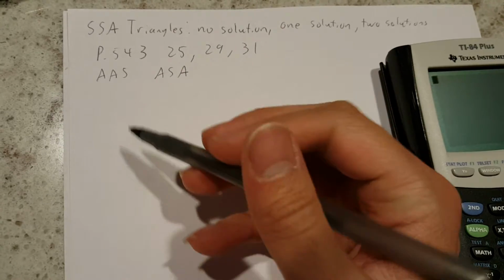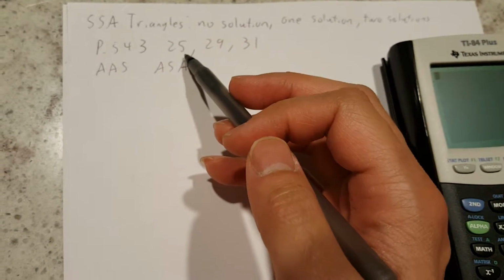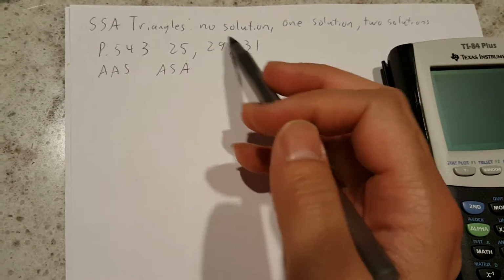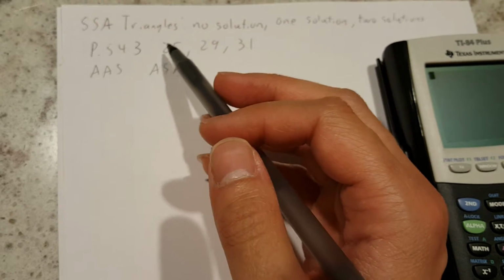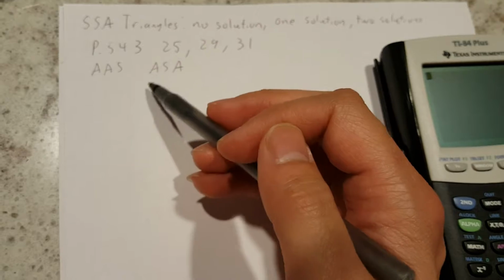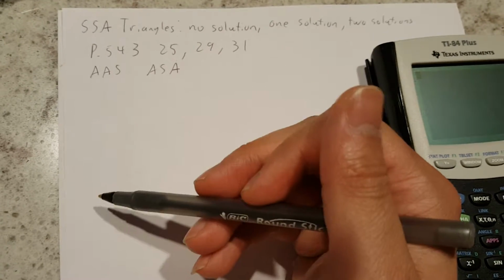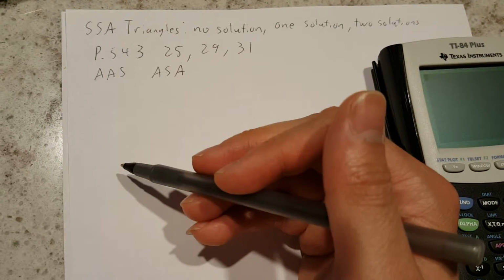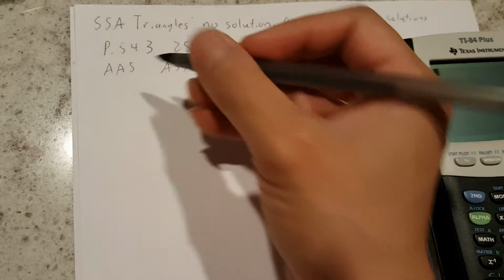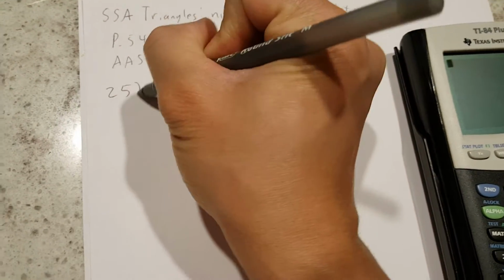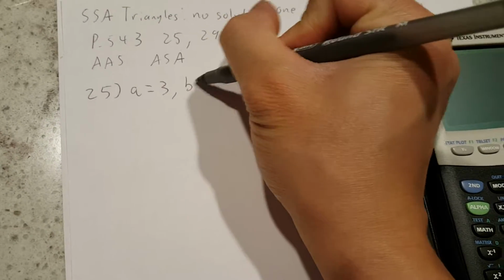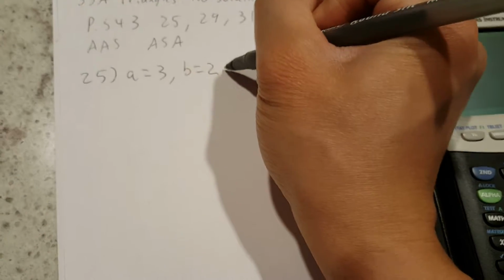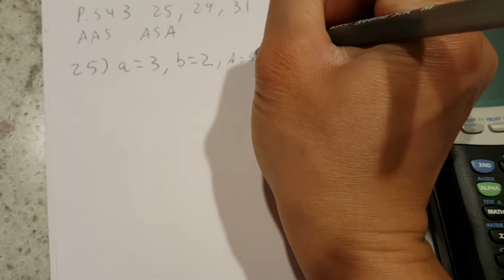So let me go through these problems, 25, 29, and 31 on page 543. If you kind of understand the last lesson, you could try it out yourself and check your work, or you can just watch me work through the problems. So number 25, I have a equals 3, b equals 2, and A is 50 degrees.